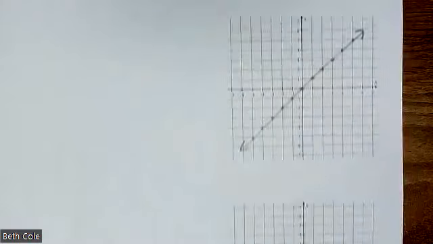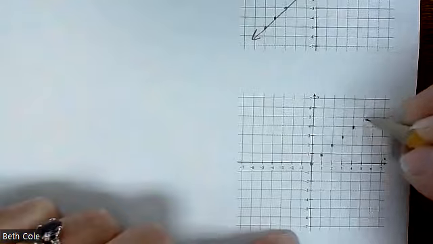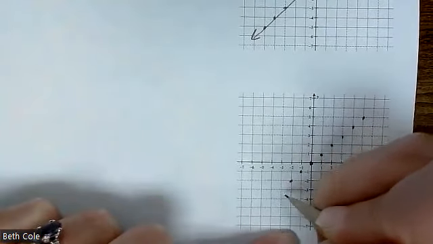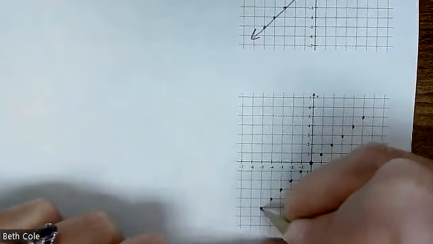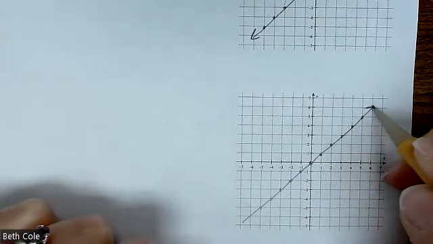So you can see them all on the same grid and they'll be color coded and you can tell the difference between them. So it goes through the origin, slope of 1. That's your parent function.